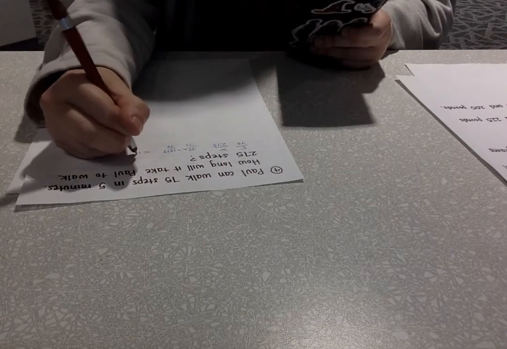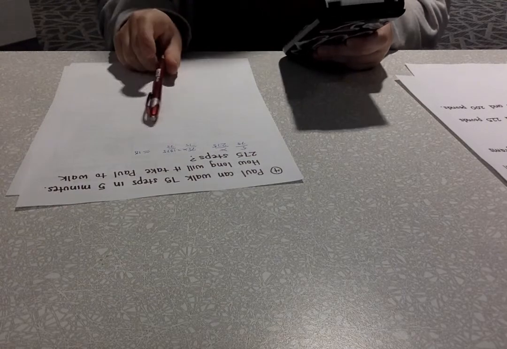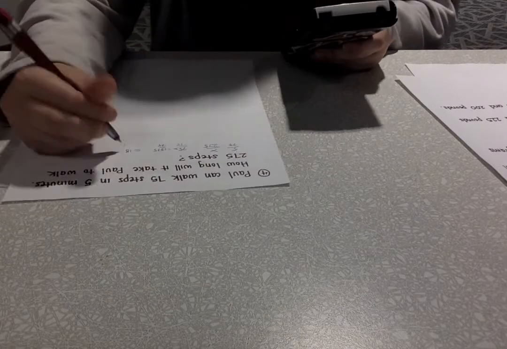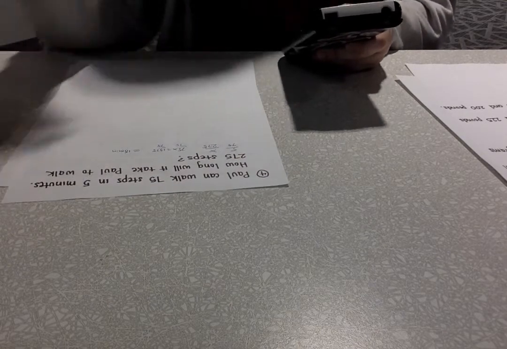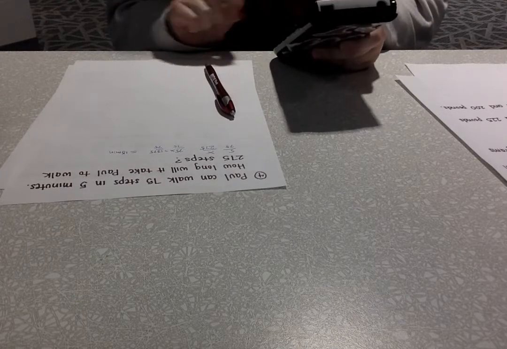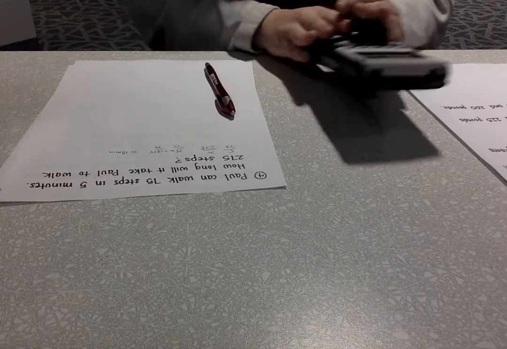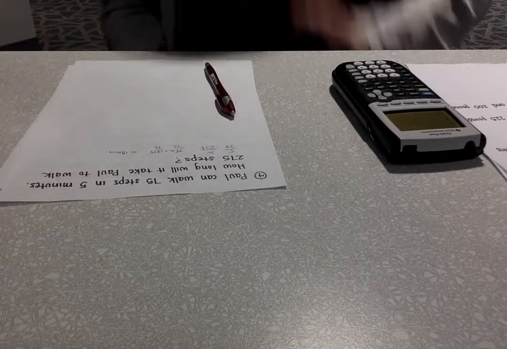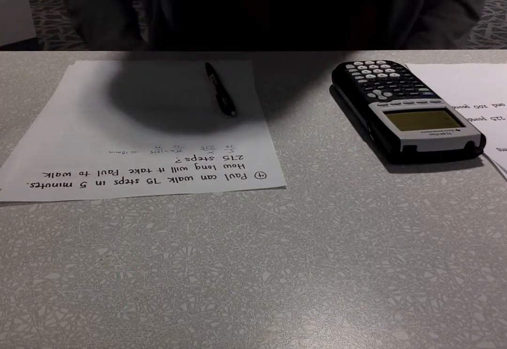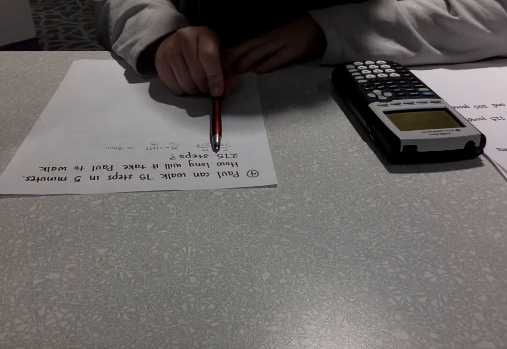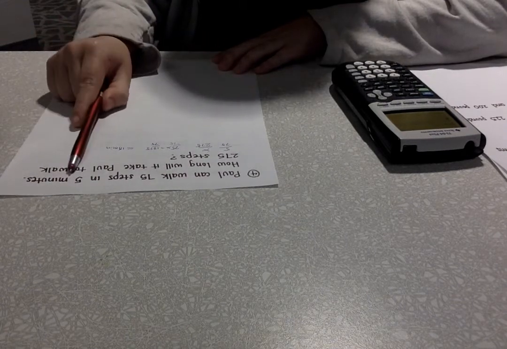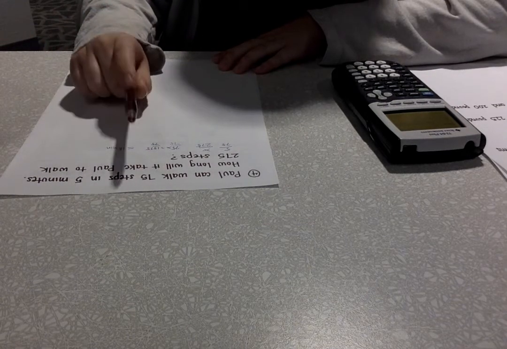So about 18 minutes is my estimated answer because I got a decimal. Okay, cool. So talk me through how you set this problem up and how you found your answer. Okay, so we're trying to figure out how many minutes it'll take for him to do 275 steps. We already know it took 5 minutes for him to walk 75.